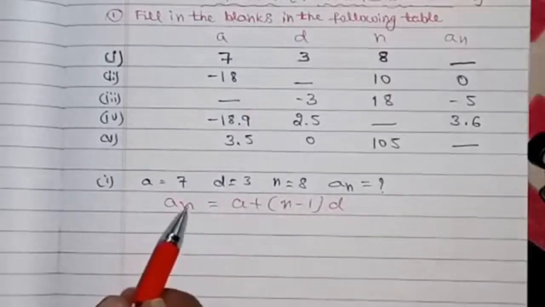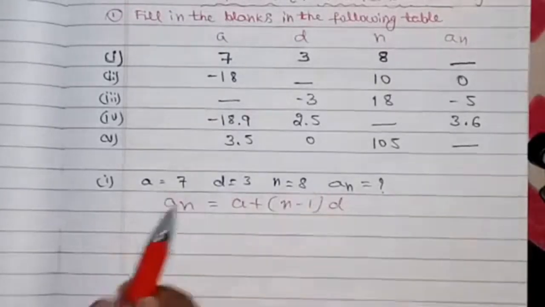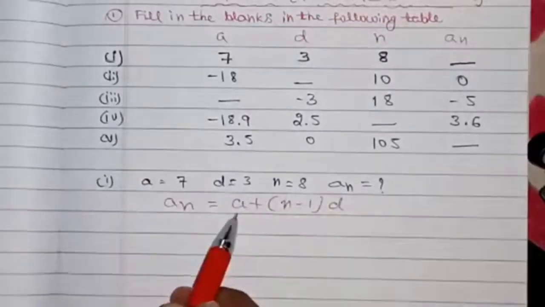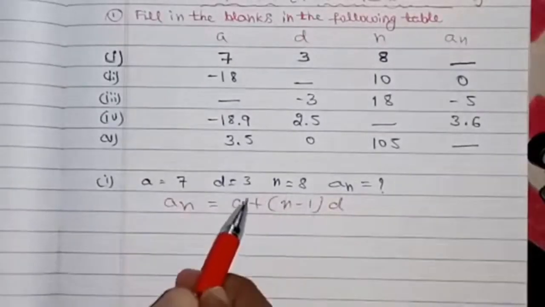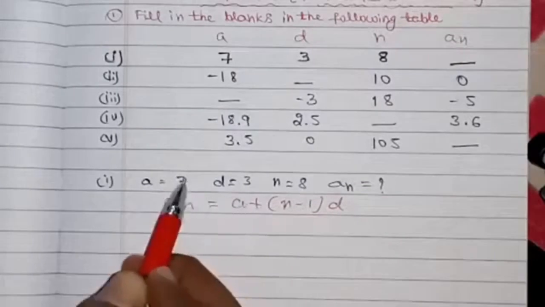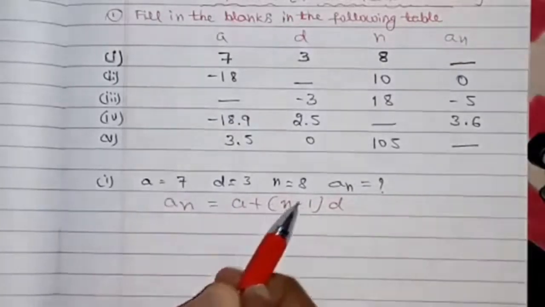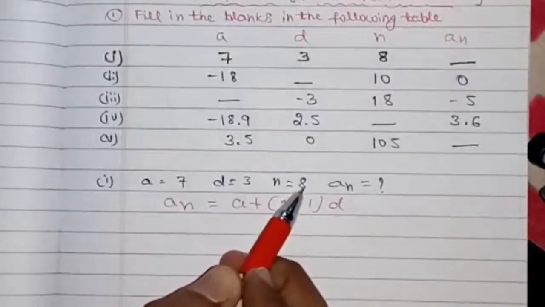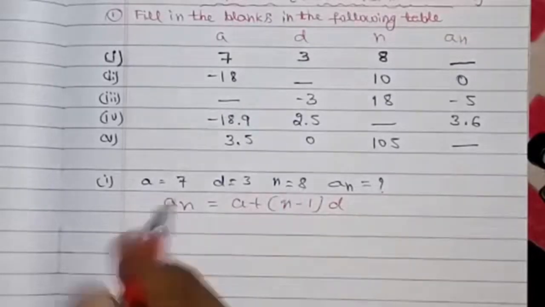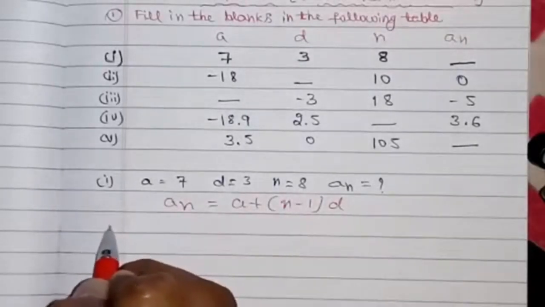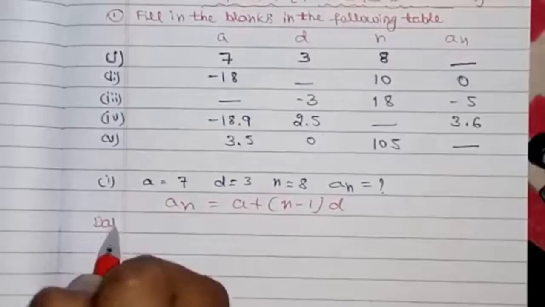Now just observe, you need to find out an. In the formula, a they have given, n they have given, d they have given. First you need to write down the data.